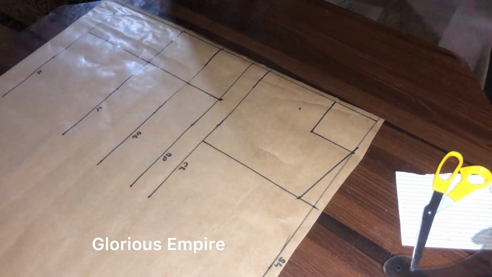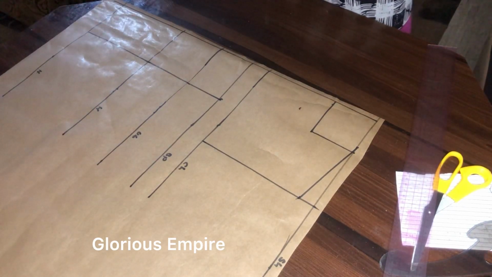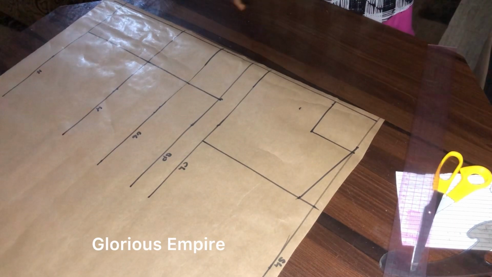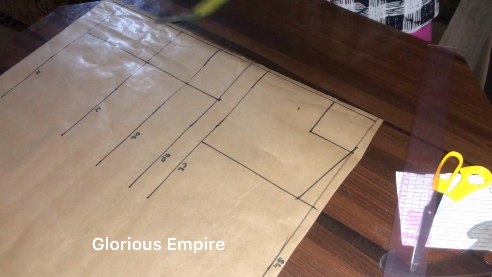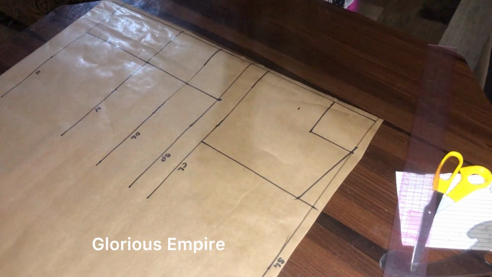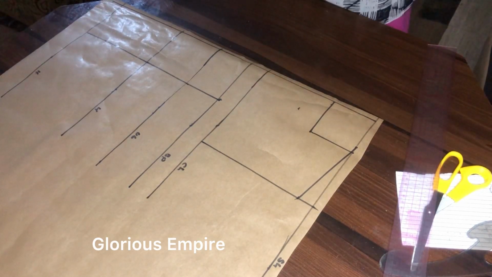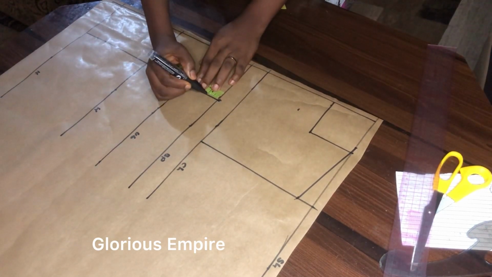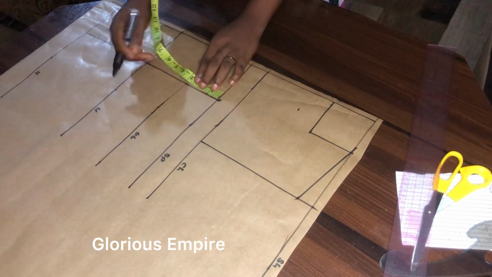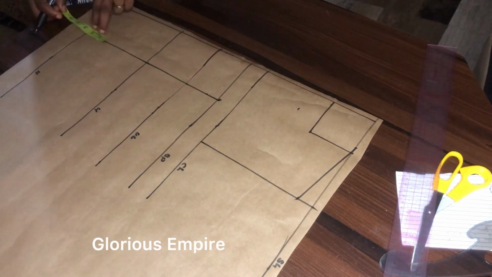Like that. So the next thing we are going to be doing now is putting our darts, our waist dart and our shoulder dart. Let's continue. For us to take our waist dart, we'll be coming down from the breast point by 1 inch. Then from the hip line, which is our full length, we'll be going up by 1.5 inch.